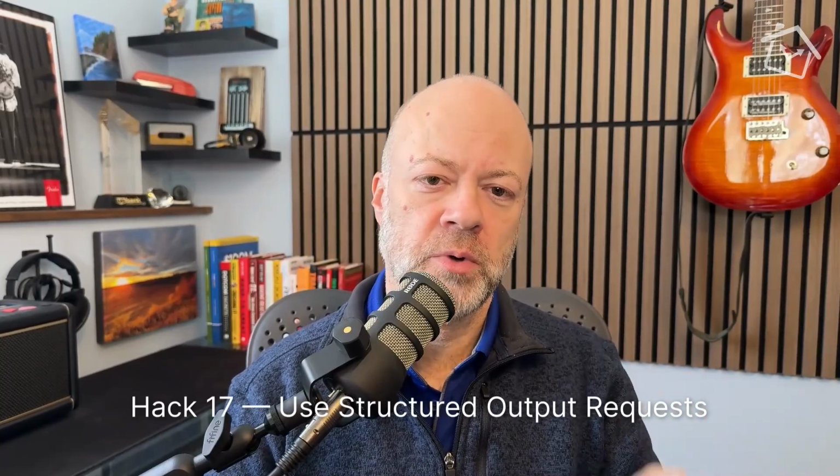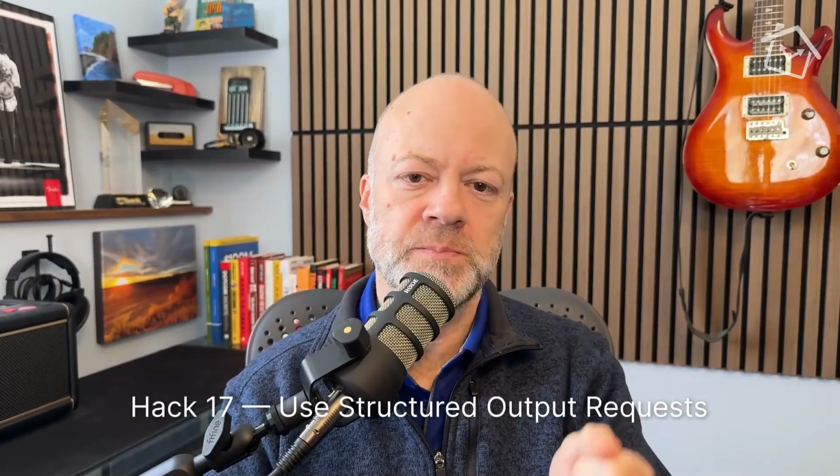Hack number 17, use structured output requests. So ask Claude to respond in JSON, tables, or structured formats when you're feeding data downstream into spreadsheets or CRMs. So a cleaner output equals fewer revision cycles and fewer tokens wasted.